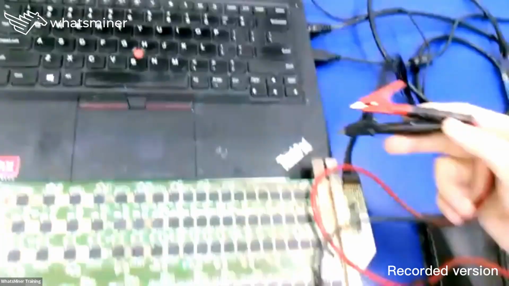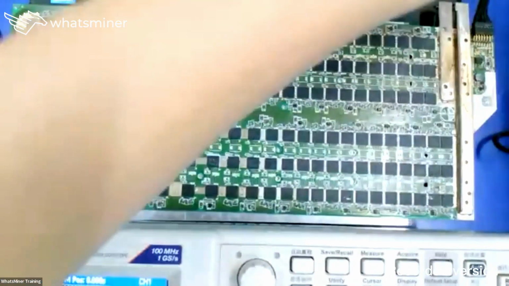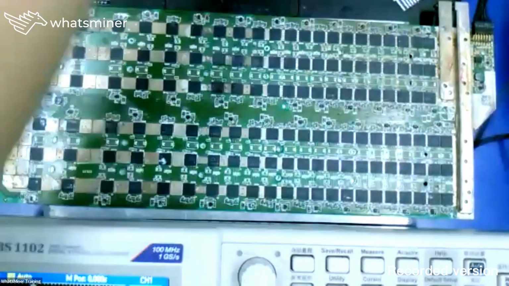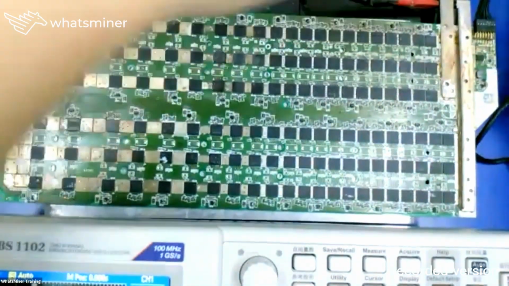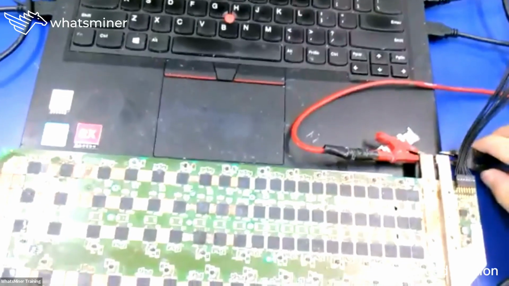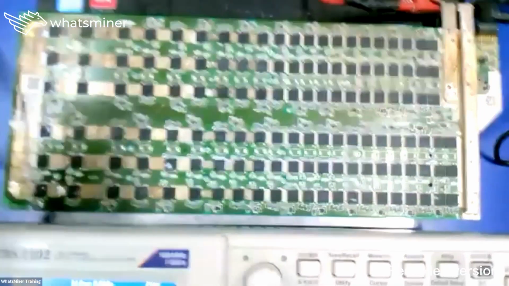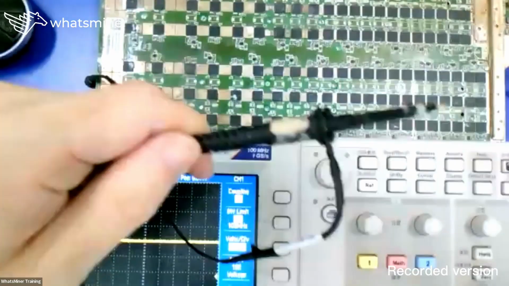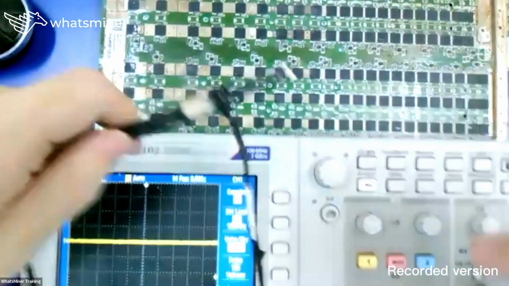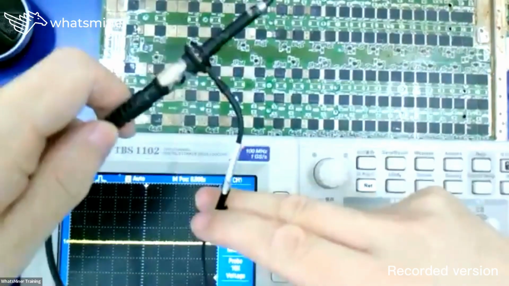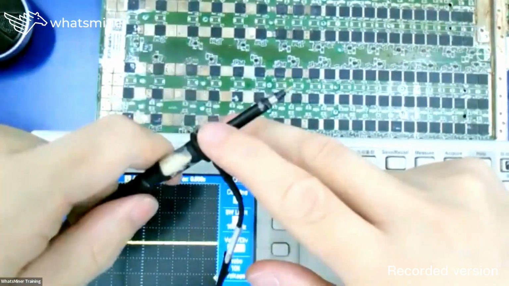First, connect the power supply cable of the hashboard. And this is the probe of the oscilloscope. This cable is the negative of the probe.